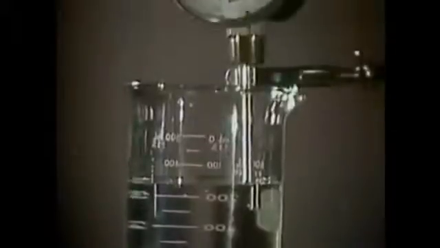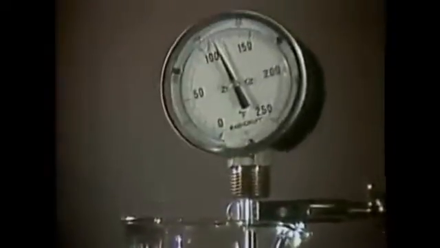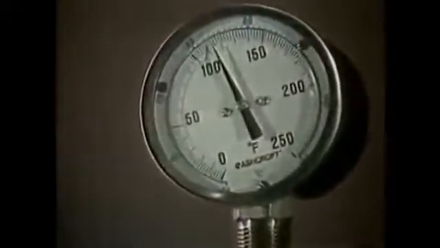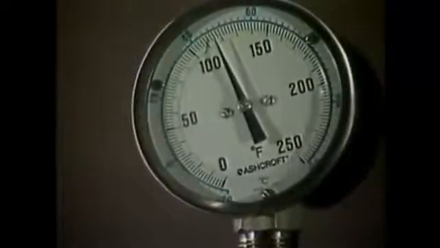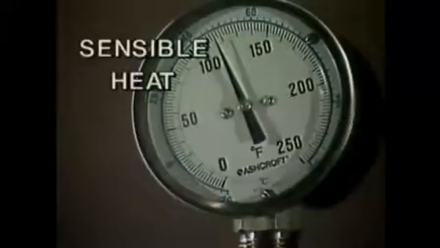The heat that's associated with changes in temperature is called sensible heat. Changes in temperature can be measured by a thermometer. A thermometer can sense and measure temperature changes as sensible heat is applied or removed. The heat that's applied to water to raise its temperature to the boiling point is sensible heat.